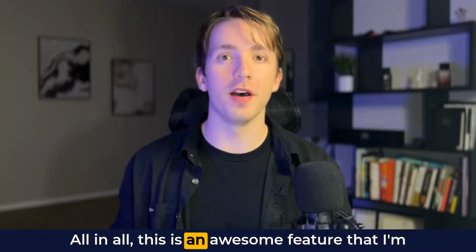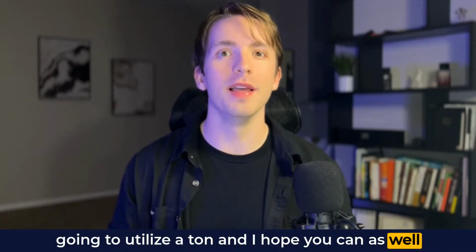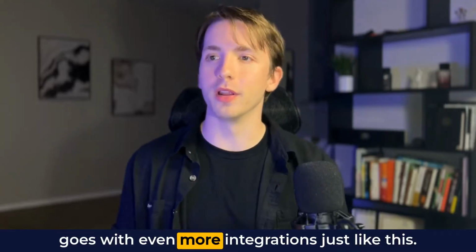All in all, this is an awesome feature that I'm going to utilize a ton, and I hope you can as well. And I'm super pumped to see where HighLevel goes with even more integrations just like this.